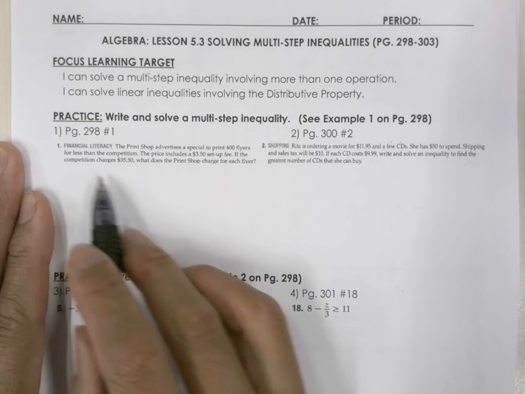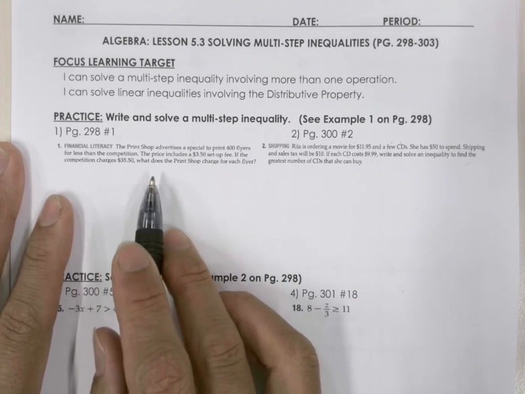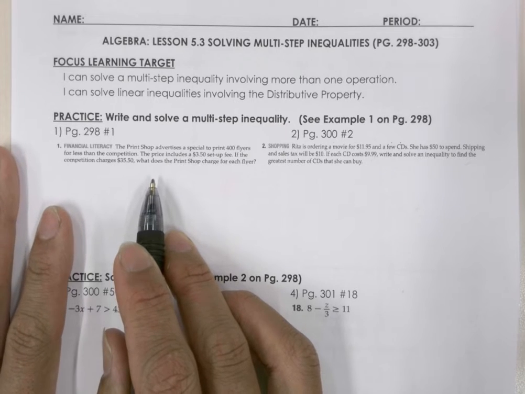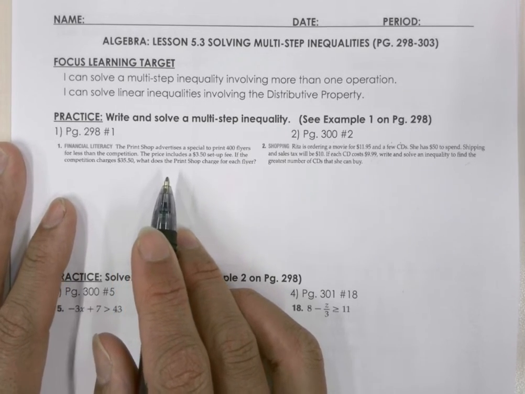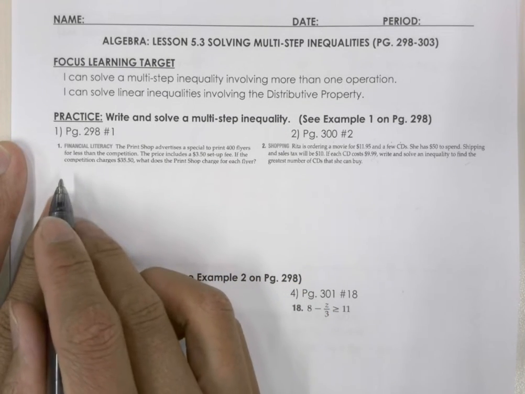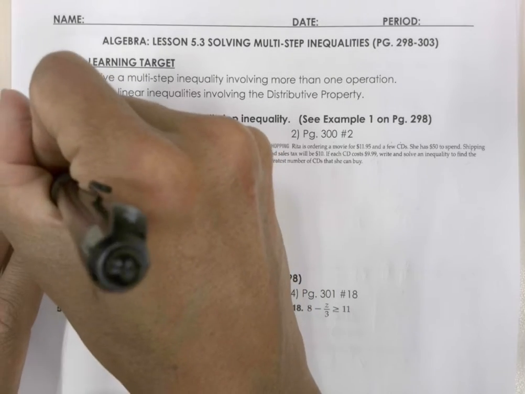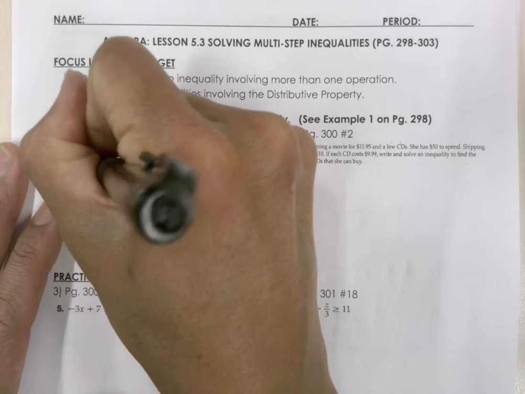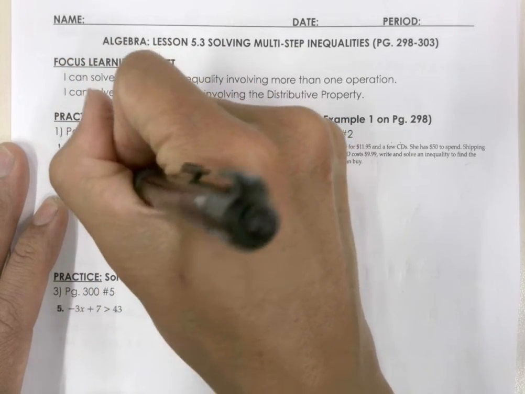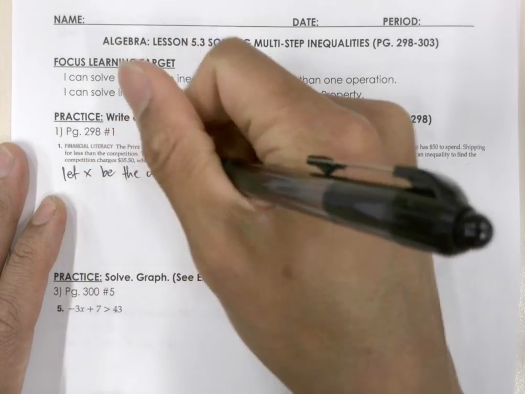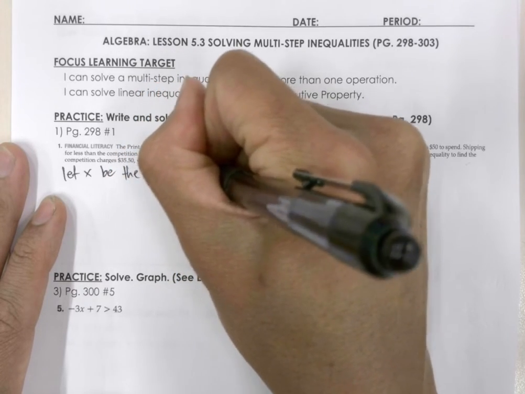So the first step here is to convert our written description into an inequality. And what we're going to do is start by defining our variable, defining our unknown. So let us let x be the cost for each flyer.